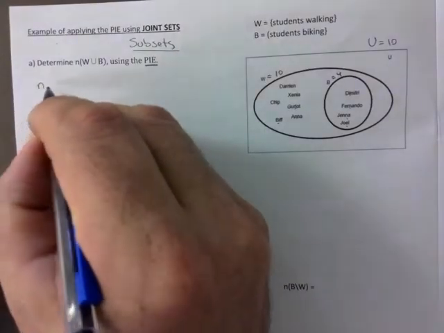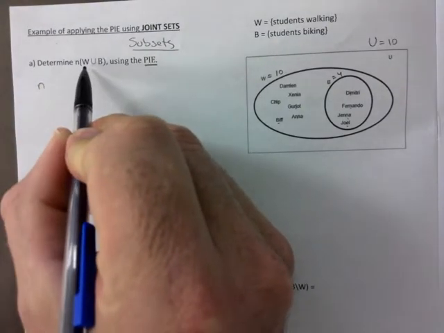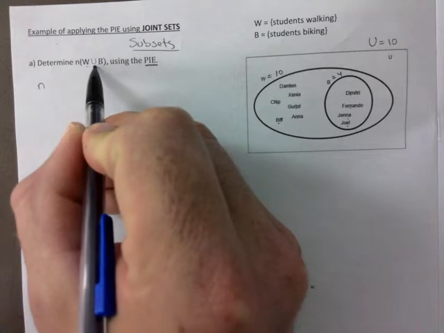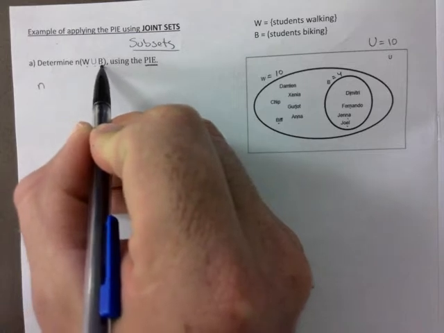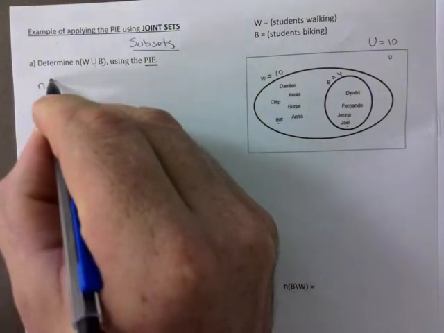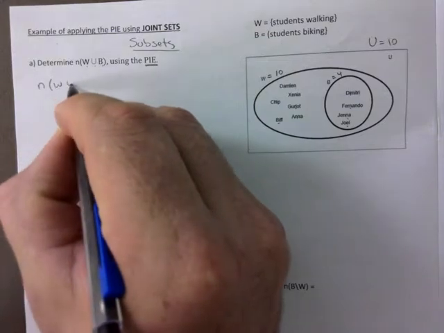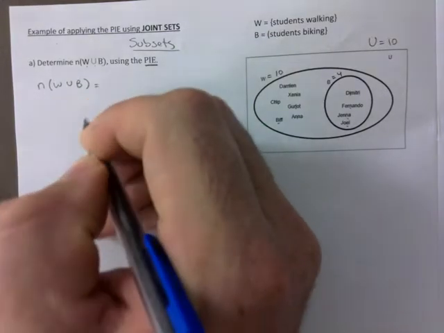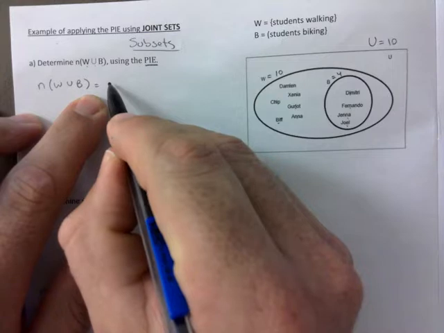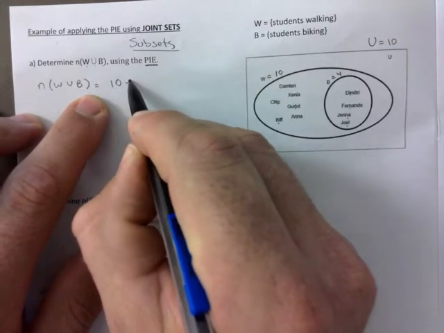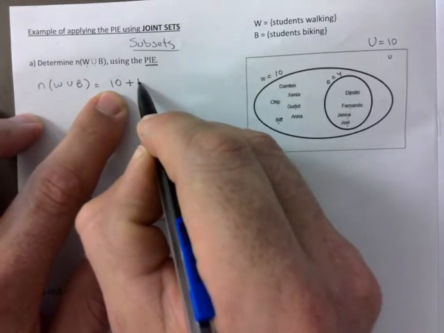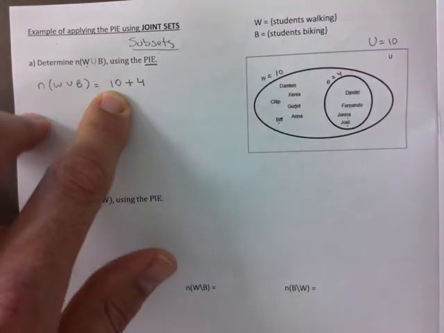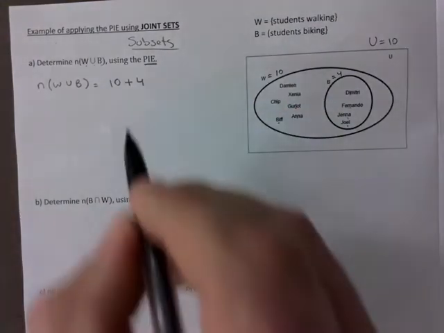For this formula, notice that this is saying the number of students that walk or bike. So you take the number of elements in W, you add the number of elements in B, and of course this is wrong. We know it's not 14. Why?